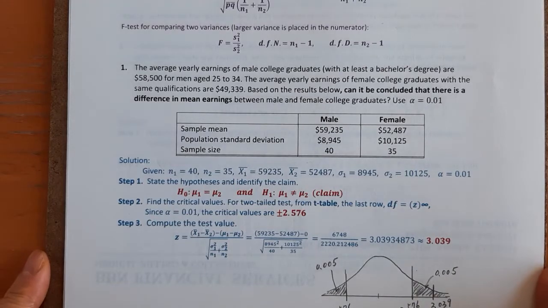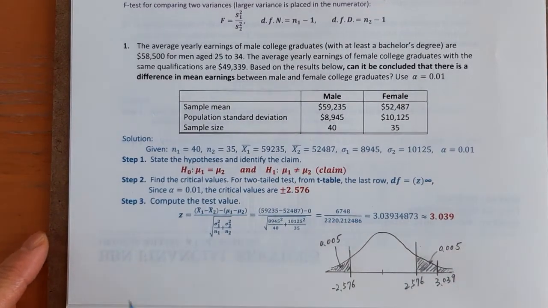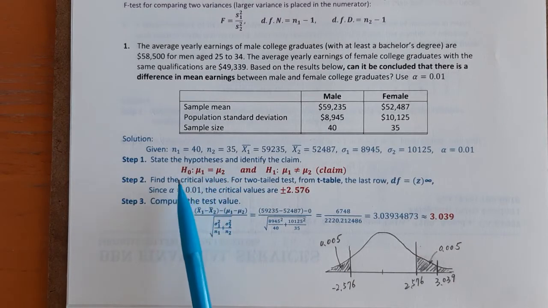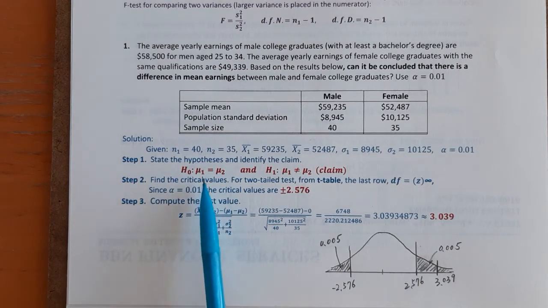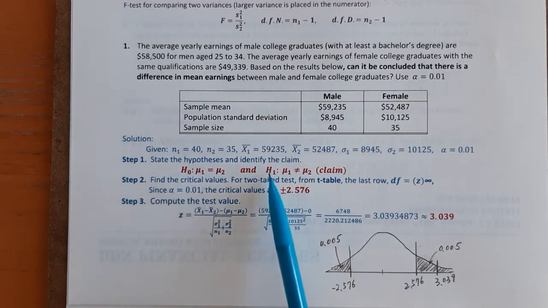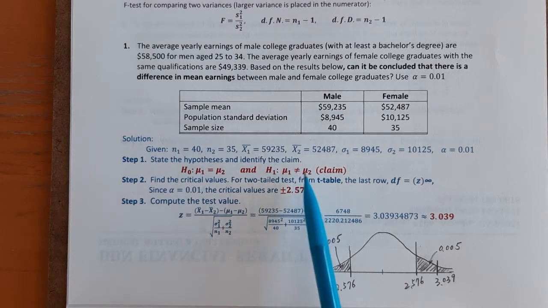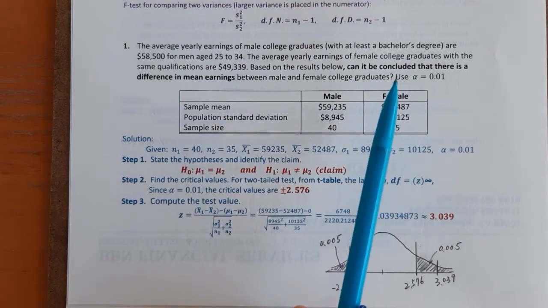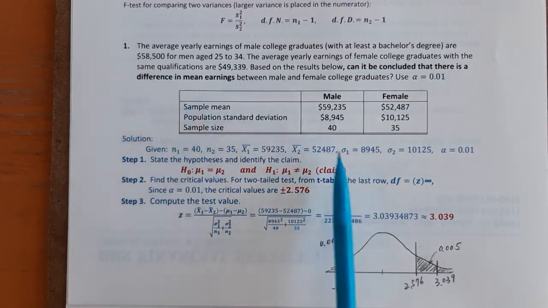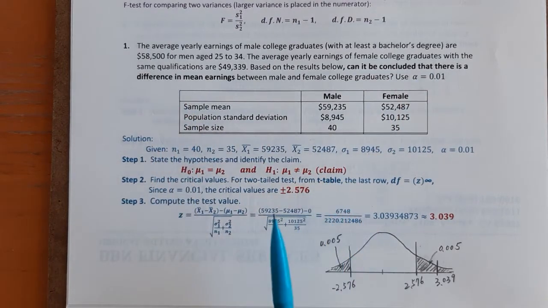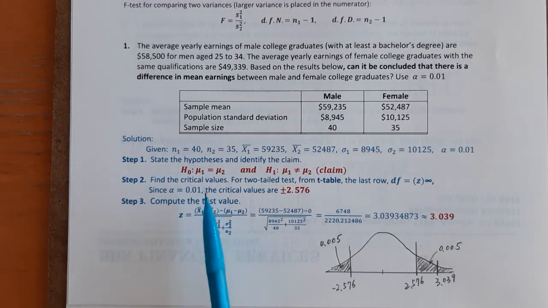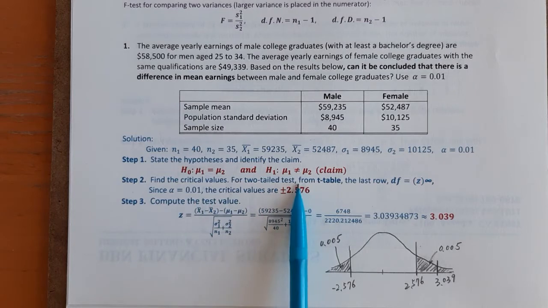5 steps for hypothesis testing. Step 1, state the hypothesis. The null hypothesis is population mean 1 equals population mean 2. The alternate hypothesis is mean 1 not equal to mean 2. And this is the one to test. Can you conclude there's a difference? So this H1 is the claim. Identify the claim.